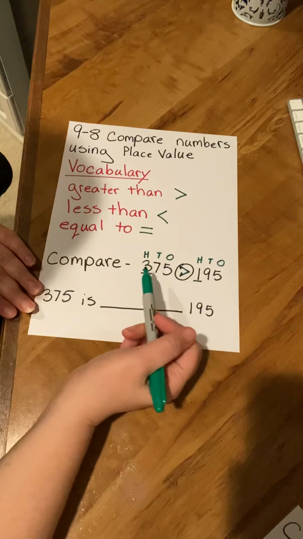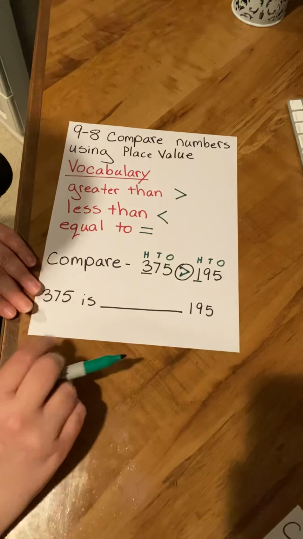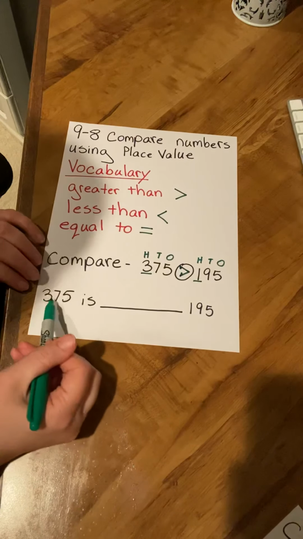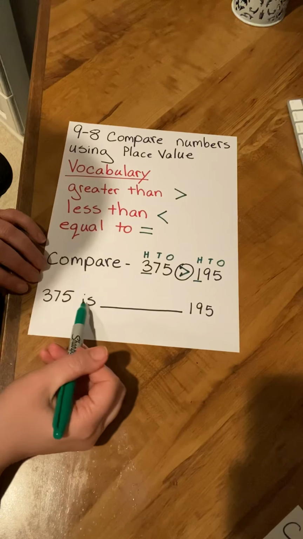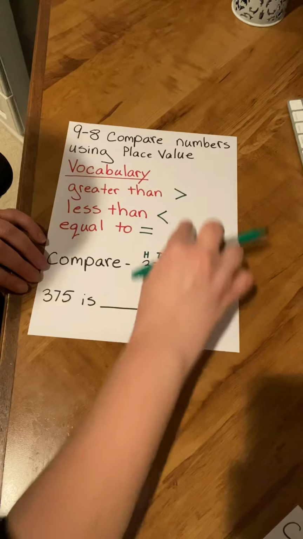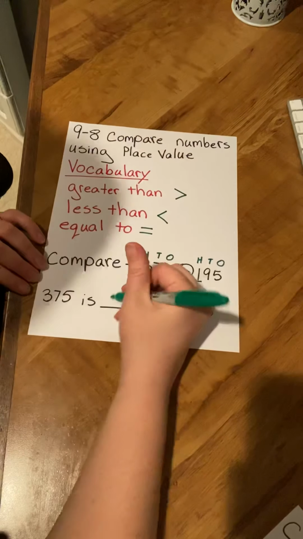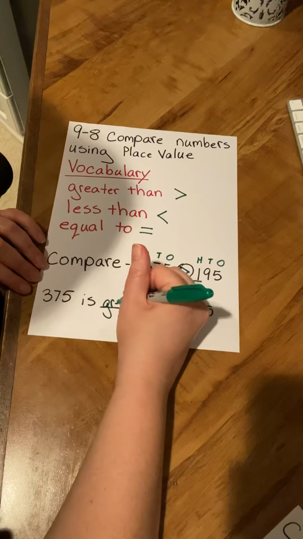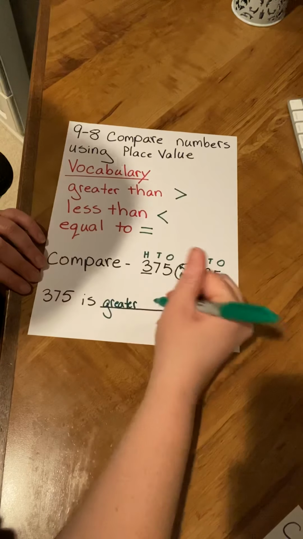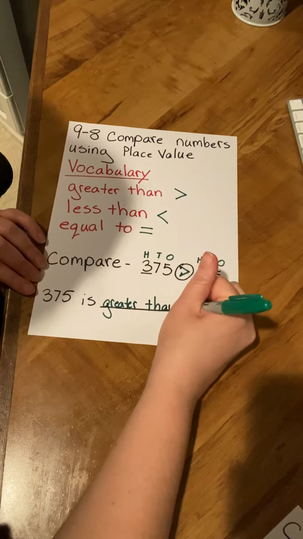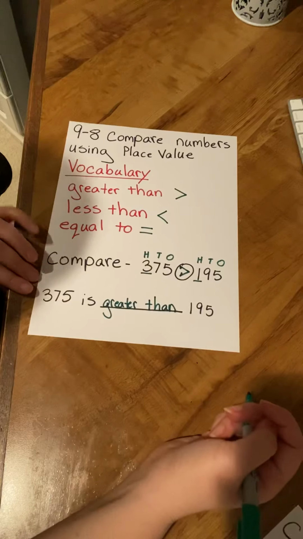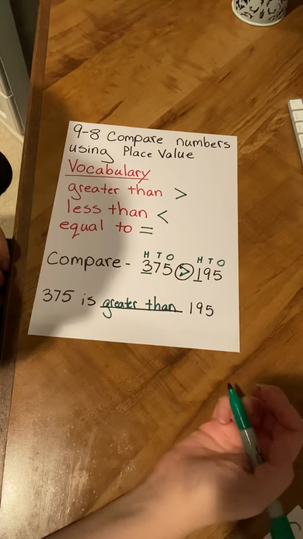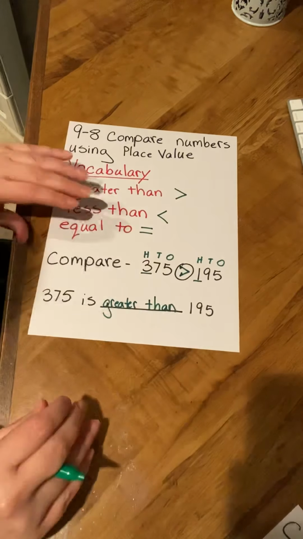Okay, so if I'm going to write this out, then it's going to say 375 is, here's my symbol, greater than 195. And that is how you compare two numbers. Let's try some more.